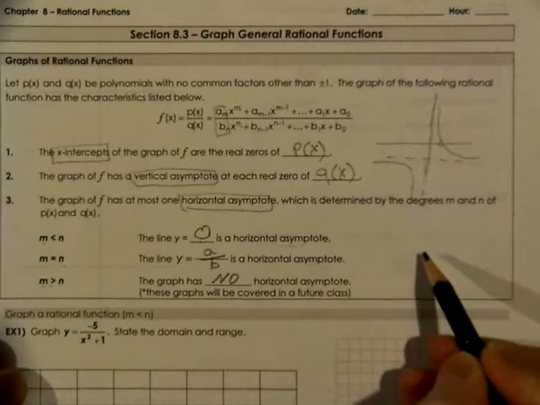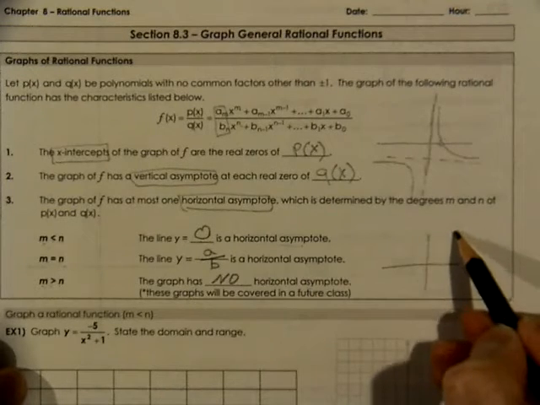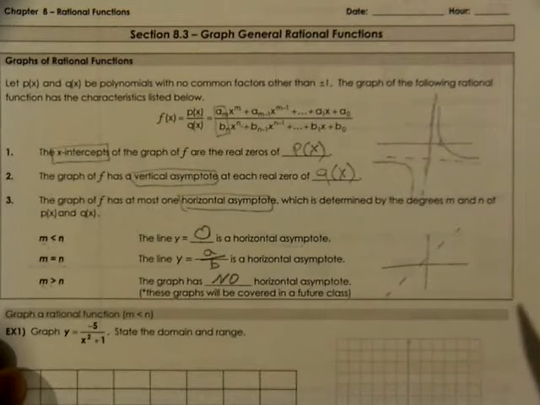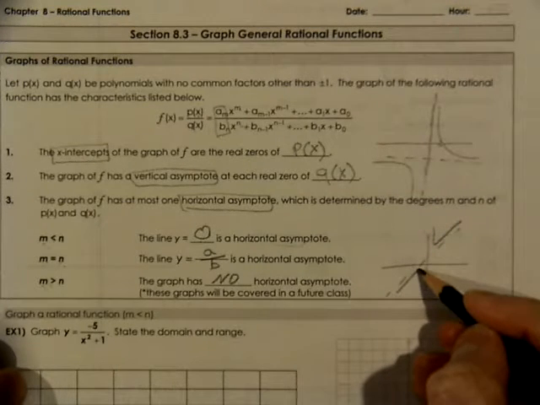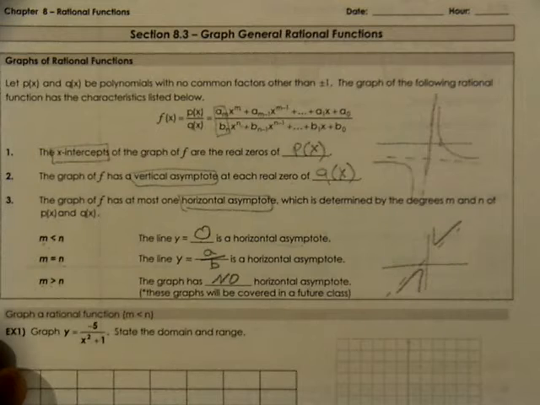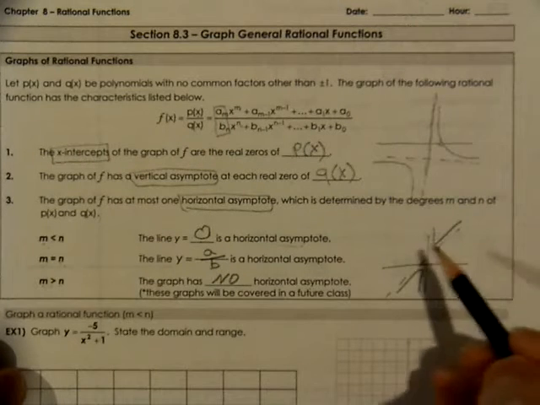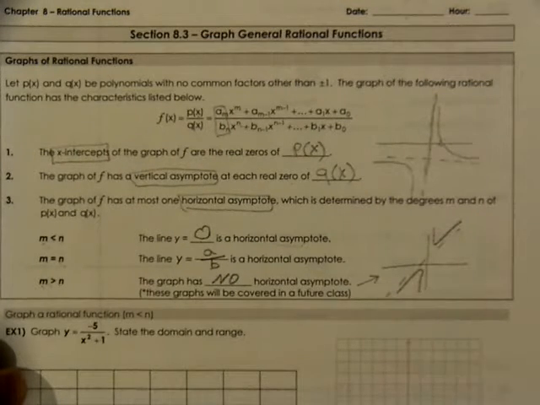And then in an extreme case, if the top's exponent is larger, you get no horizontal asymptote. What that would end up looking like is a slanted asymptote, and you might have a graph that looks like this. But we won't do this until pre-calc, so you're free on that one.